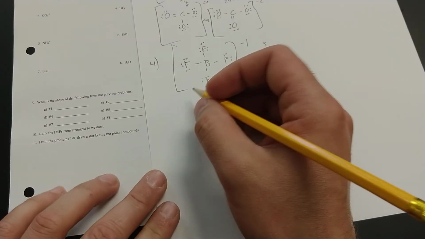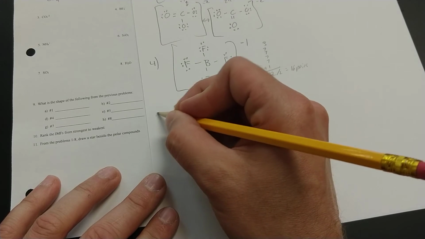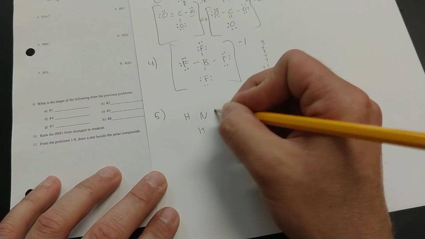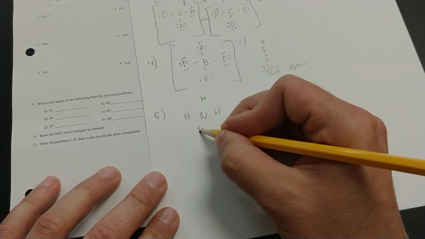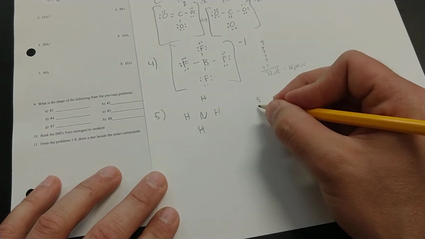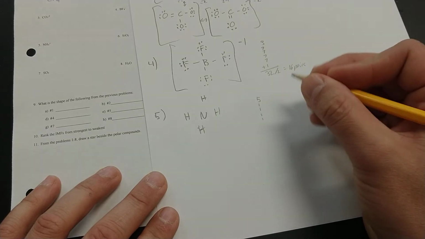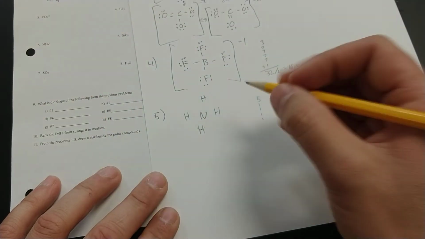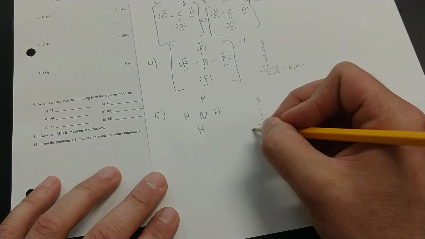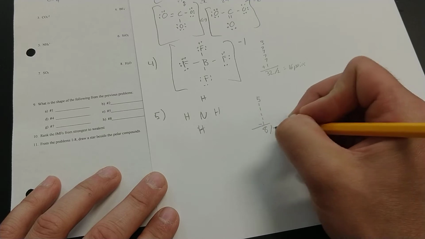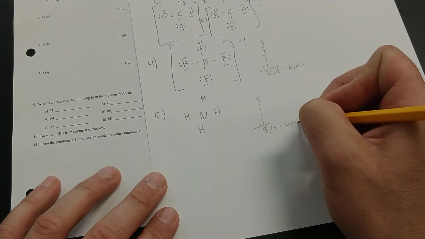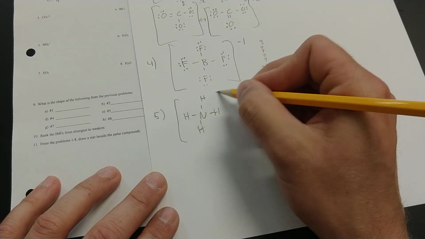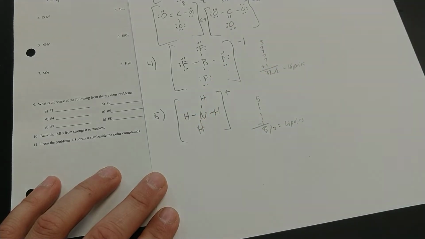And number 5, NH4 plus. If we add up our electrons, nitrogen has 5, plus each hydrogen has 1. But since it's a positive charge, we will take away an electron. So that gives us 8, or 4 pairs. And it looks like that.